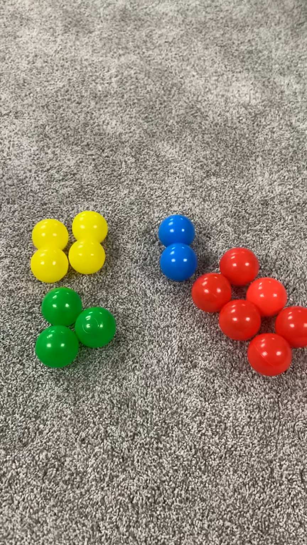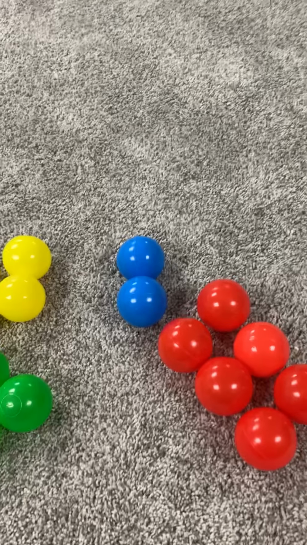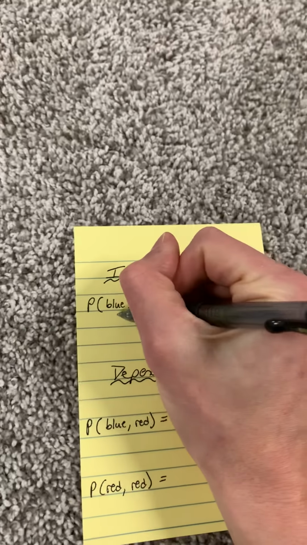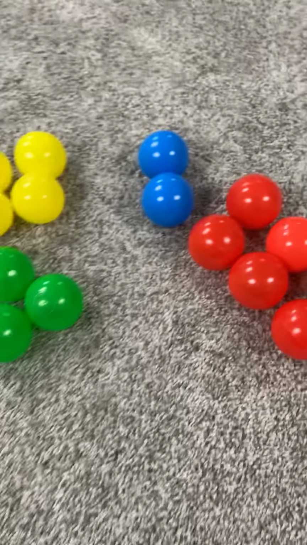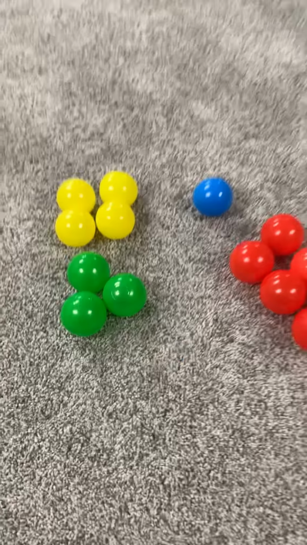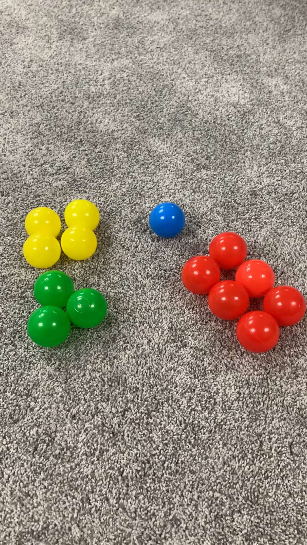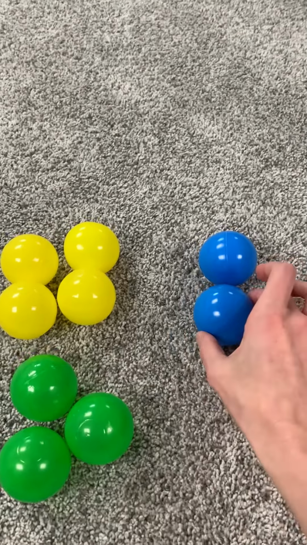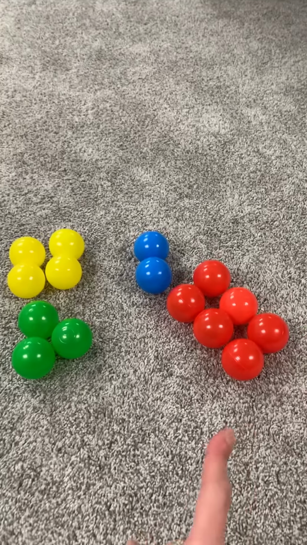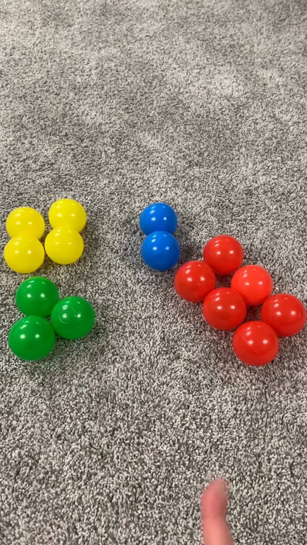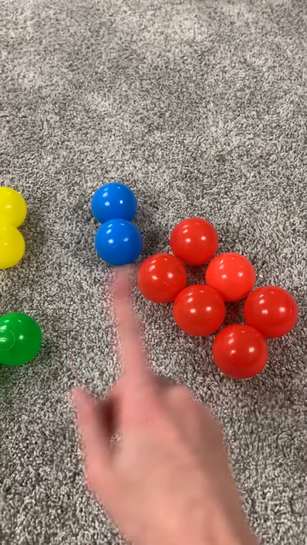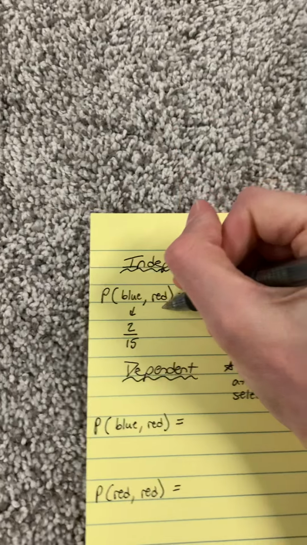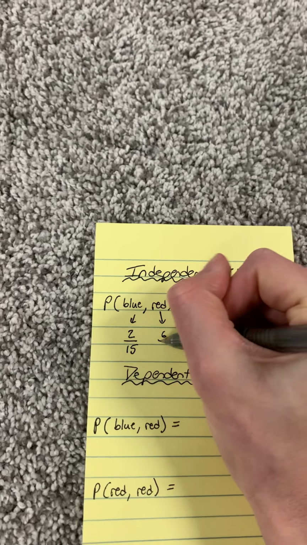So, the probability first of selecting a blue. Well, out of the 15, there are 2 blue, right? So, the probability of selecting a blue would be 2 out of 15. Now, let's imagine I select that blue after the first try, okay? When I go to select the red, I am replacing the blue back. So I still have all 15 when I go to select a red marble. So now, what's the probability of selecting a red? 6 out of 15. So, probability of selecting a red is 6 out of 15.